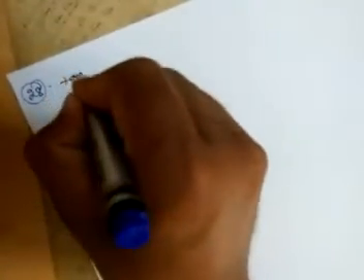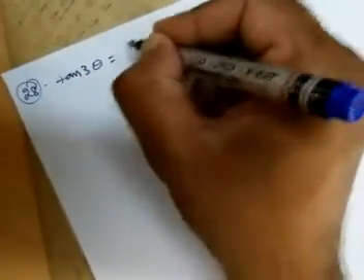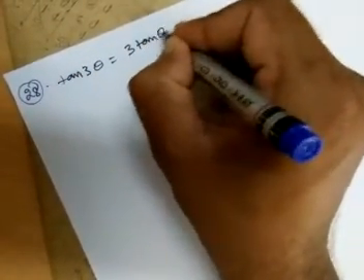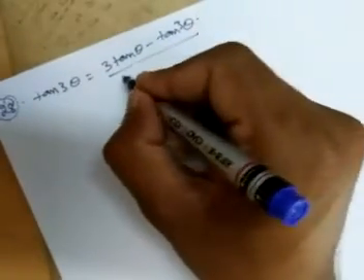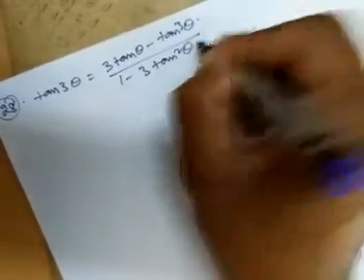Next, the 28th formula: tan 3 theta equals (3 tan theta minus tan cube theta) by (1 minus 3 tan square theta).